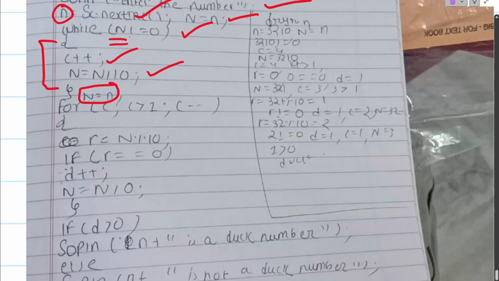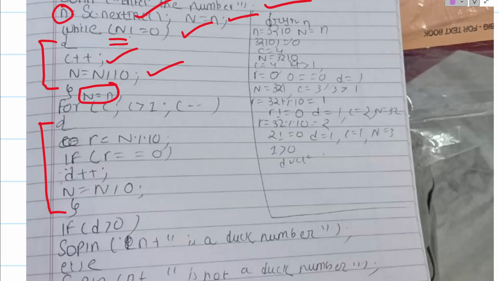Let's see what the student has done here. Again, all of the digits were found. Oh my god, it's a very lengthy step. Let's see. C is greater than 1, C minus minus, R is equal to every time. It has gone till the first digit. For this he has done such a lengthy program. He has started from the last digit and has gone till the first digit, and then he has checked somewhere whether that is a 0 or not.